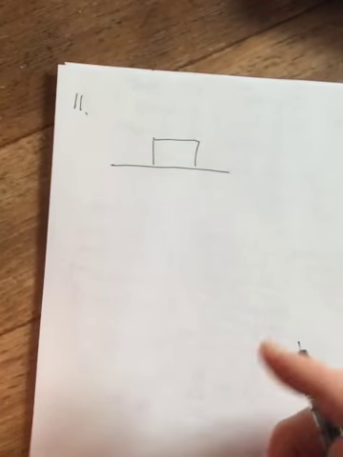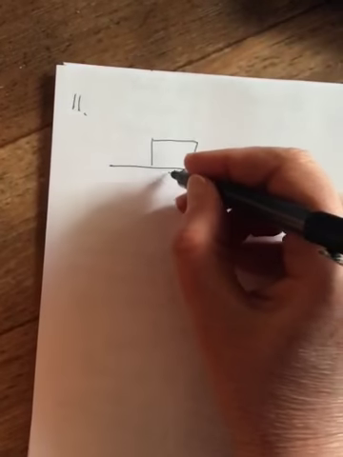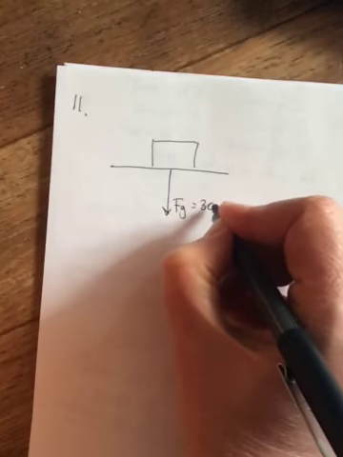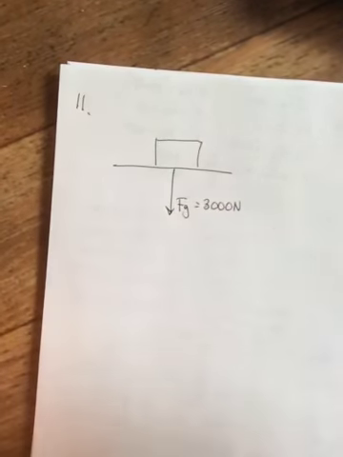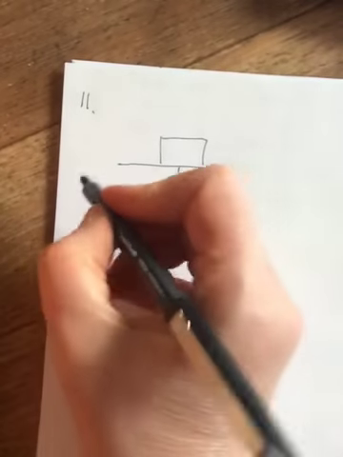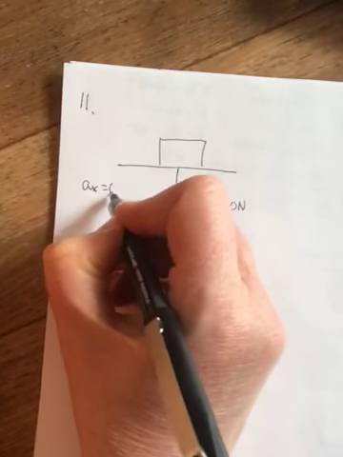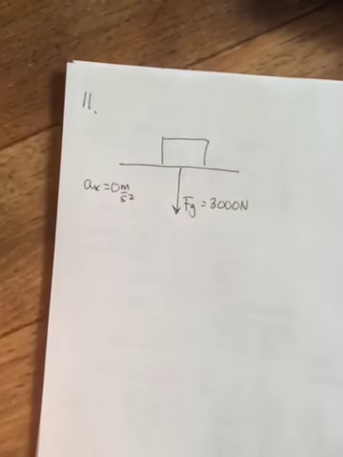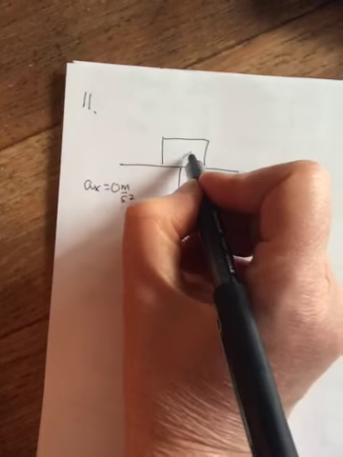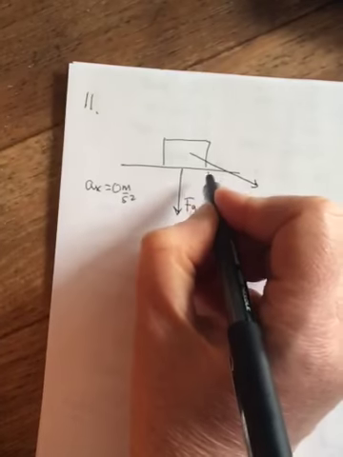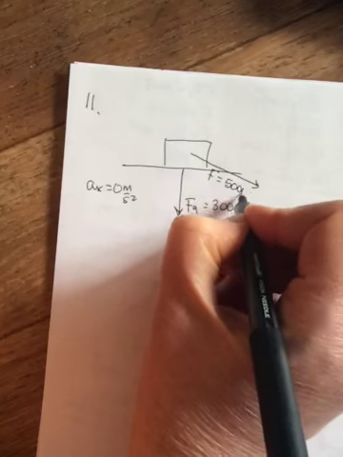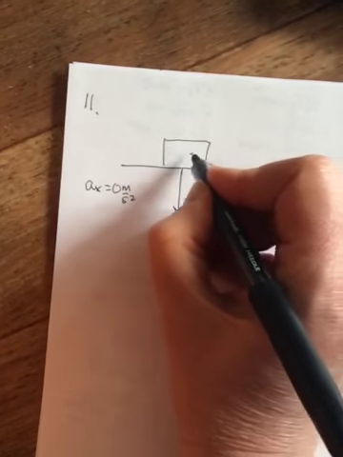Number 11 says a trunk weighing 3,000 newtons. So again, I'm giving you the Fg. It is 3,000 newtons. Is being pushed across a level floor with a constant speed. So constant speed means Ax is 0 again. Constant speed by a force of 500 newtons that acts downward. So our force this time is going this way. And it says it's 500 newtons. And it says it's acting downward at an angle of 20 degrees.